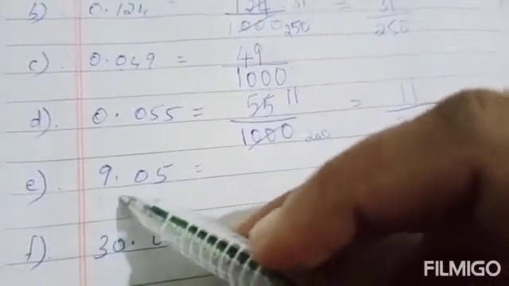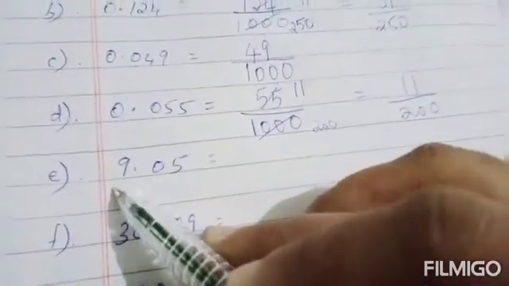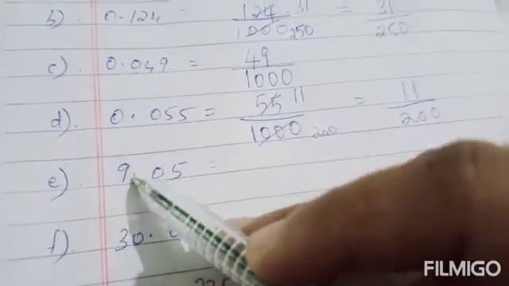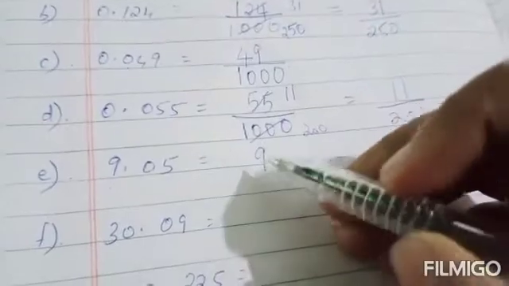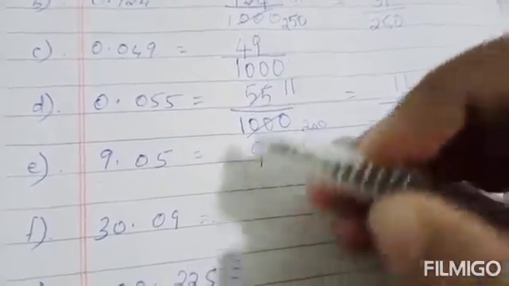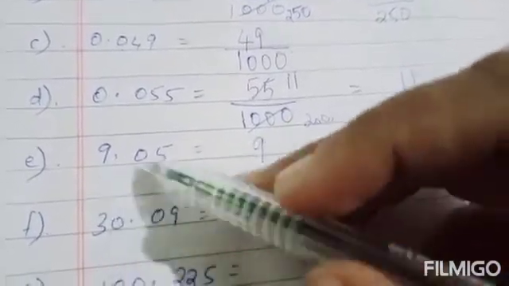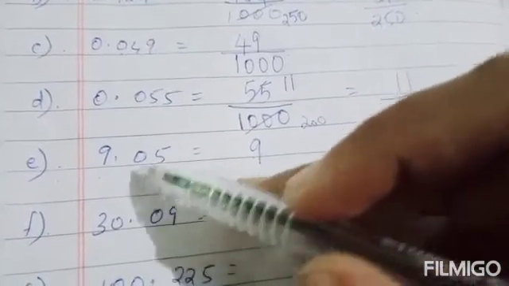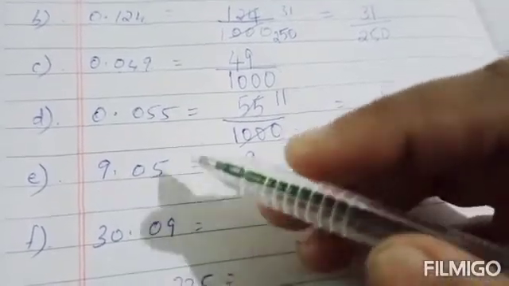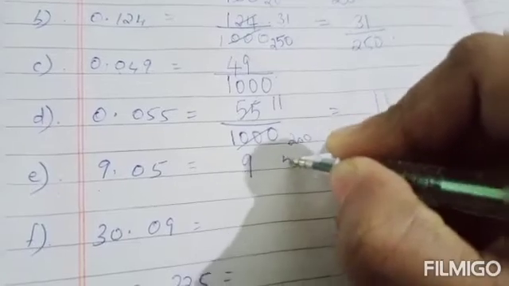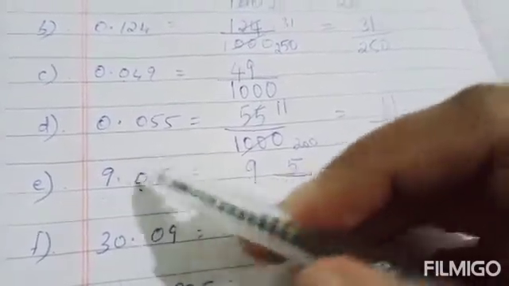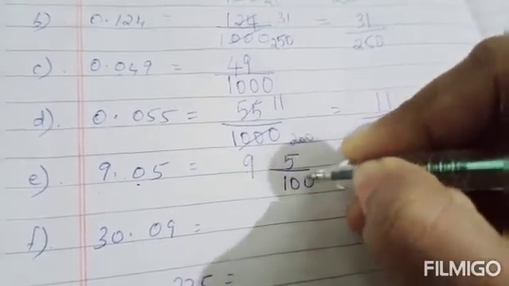Okay, next E, 9.05. Here before the decimal point 9, a whole number, is given. If it is 0, no need to consider, but here 9 is coming. So write that 9 as the whole number part of the fraction. Now after the decimal point 05 is coming, that is 2 digits. So write that in the numerator. We will not write 05, just 5 only. Since 2 digits are coming after the decimal point, what will be the denominator? It will be 100. So in mixed fraction you will get 9 5 by 100.